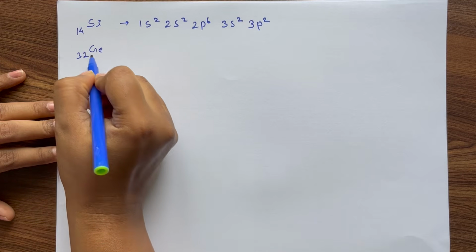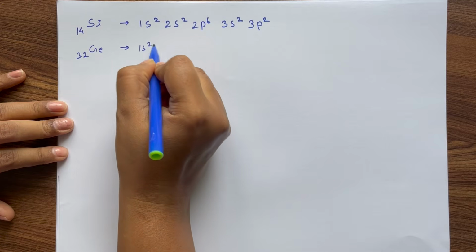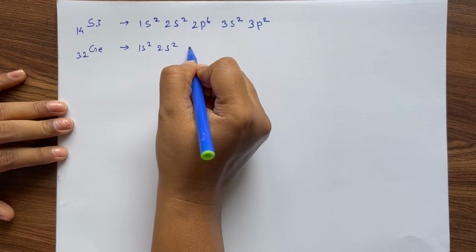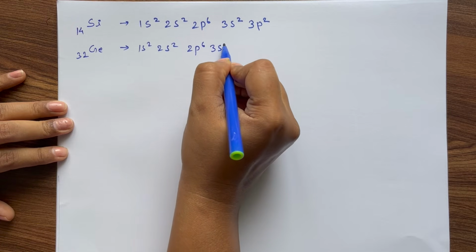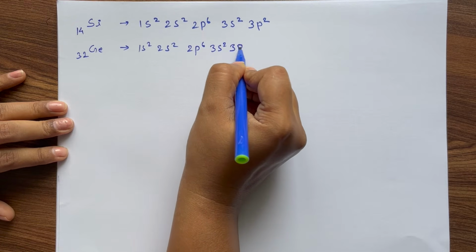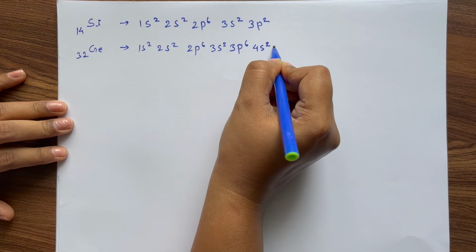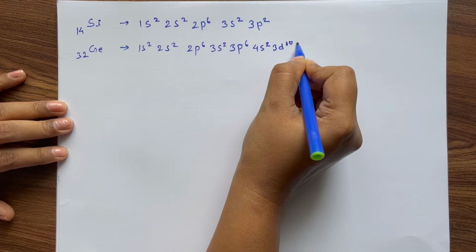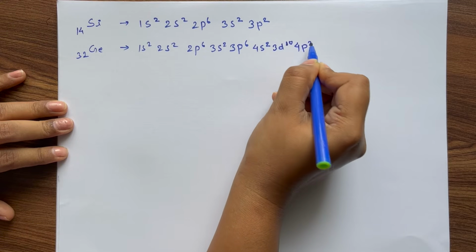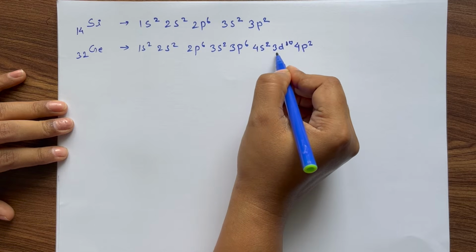Germanium atomic number is 32. So we can write it as 1s2, 2s2, 2p6, 3s2, 3p6, 4s2 and then 3d10 and 4p2. Why did I write this 4s before 3d?